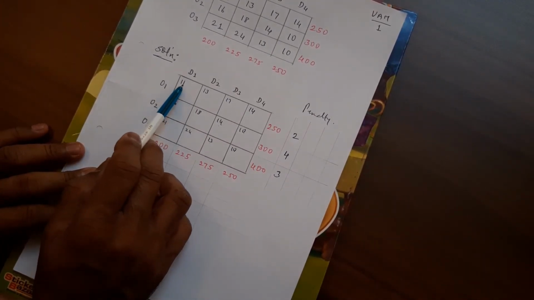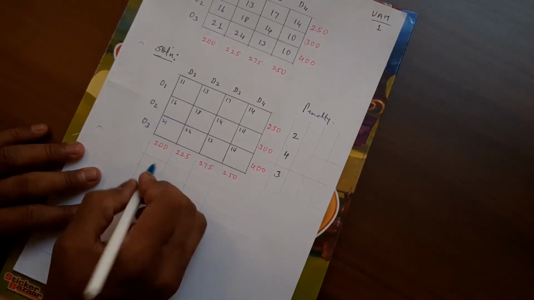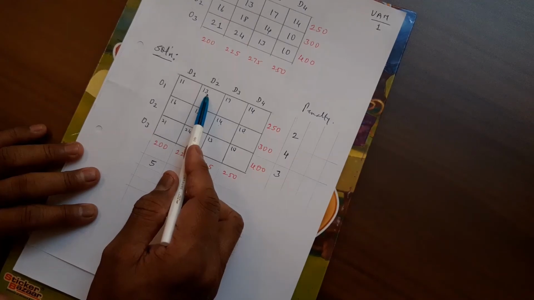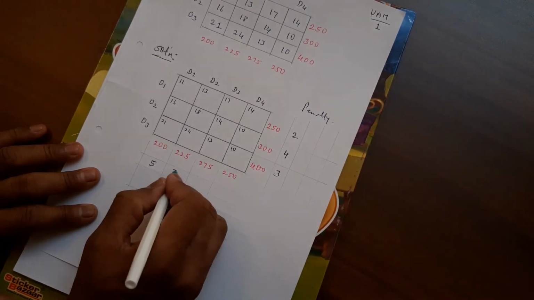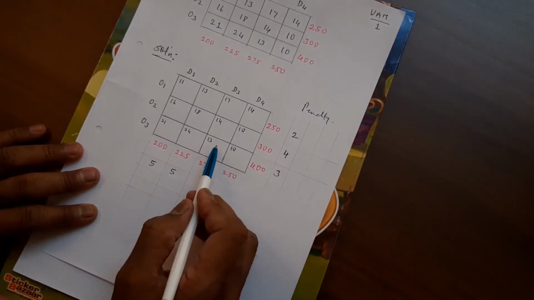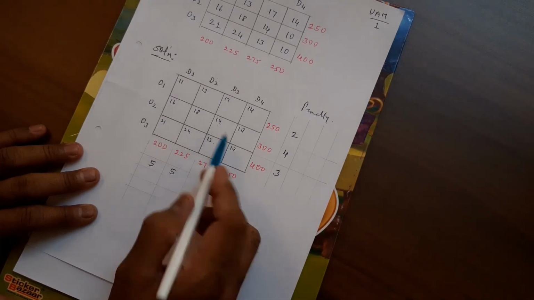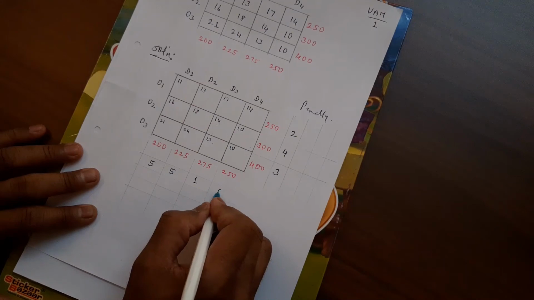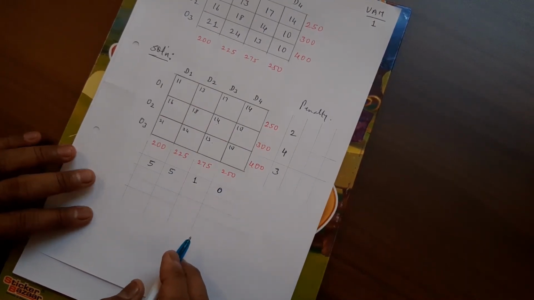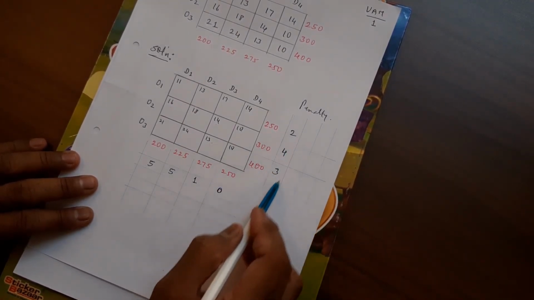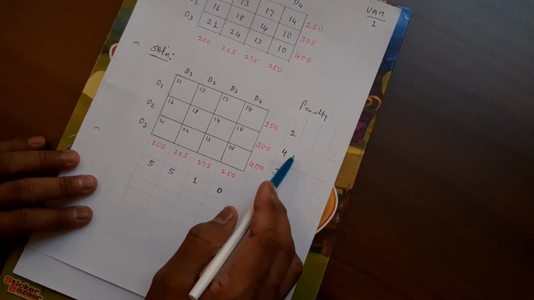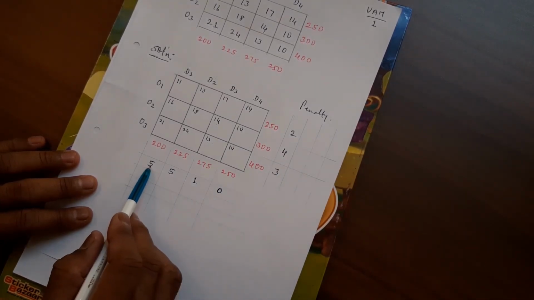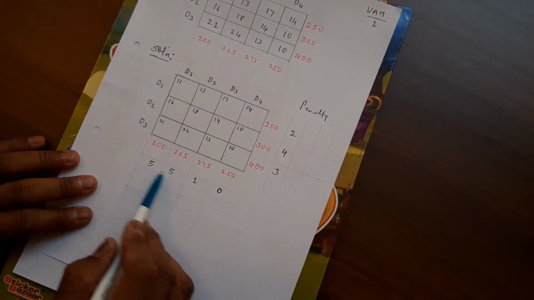The least element is 11, second least is 16, so the penalty is 5. Similarly, I have 13 and 18, so the penalty is again 5. So here 13 and 14, the penalty is 1, and 10 and 10, the penalty is 0. Right? So I have all the 7 penalties. Now I have to pick up the highest penalty. Correct? Now the highest penalty in this case is 5, which is occurring at both the places.